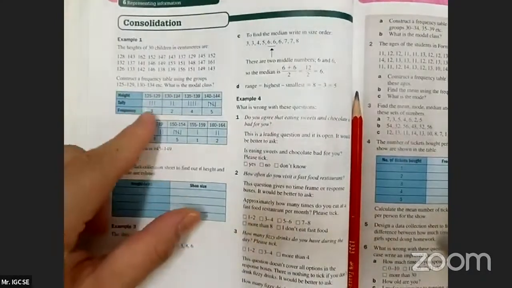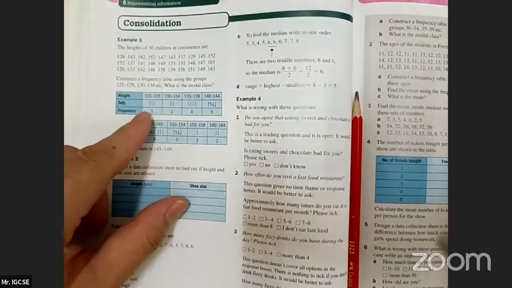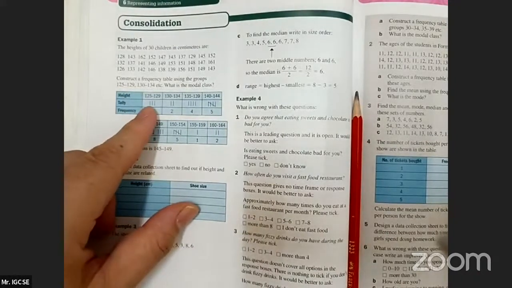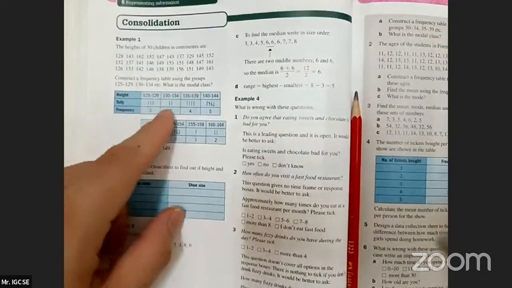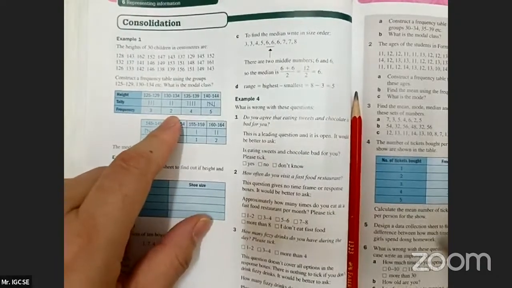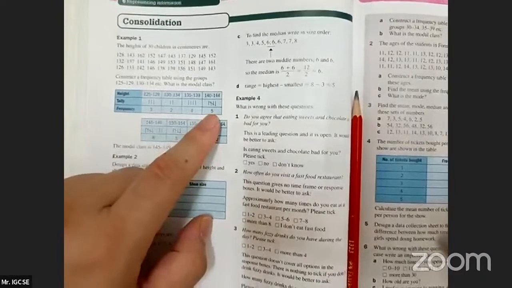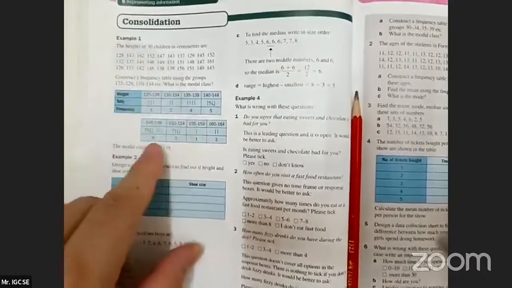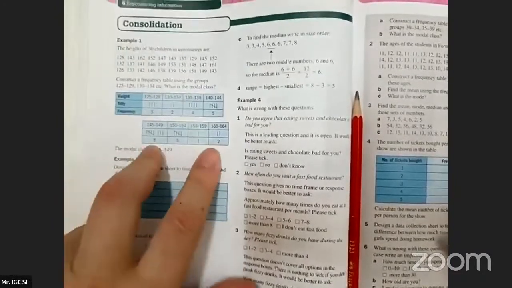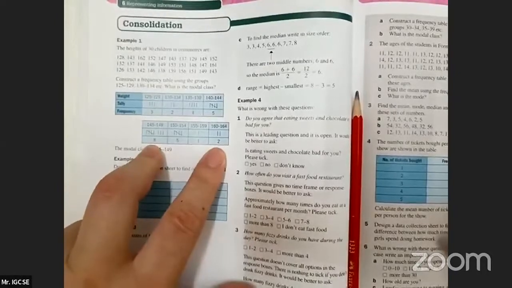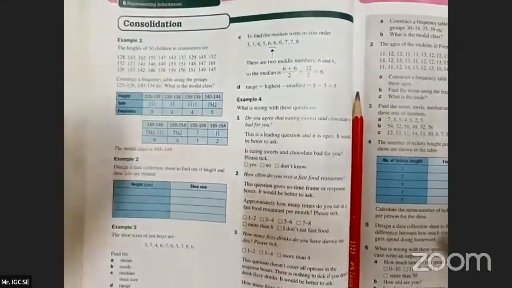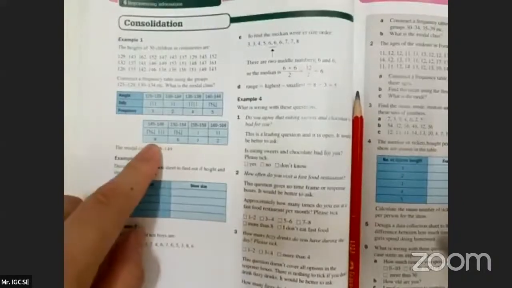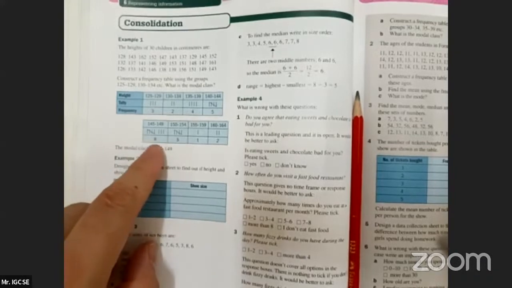And then to check whether you are correct, you must always add up, see whether you have 30 or not. For example, this is 3. 3 plus 2 is 5. 5 plus this 5 is 10. 10 plus this one is 14. 14, and then you have these two, this 2 is 10. 24, 25, yes, 30. So this is 30. So the modal class will be 145 to 149 because this is the 8th.